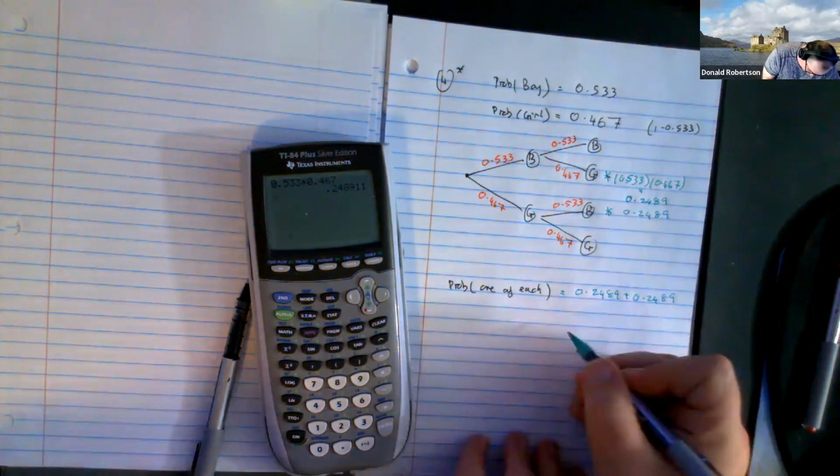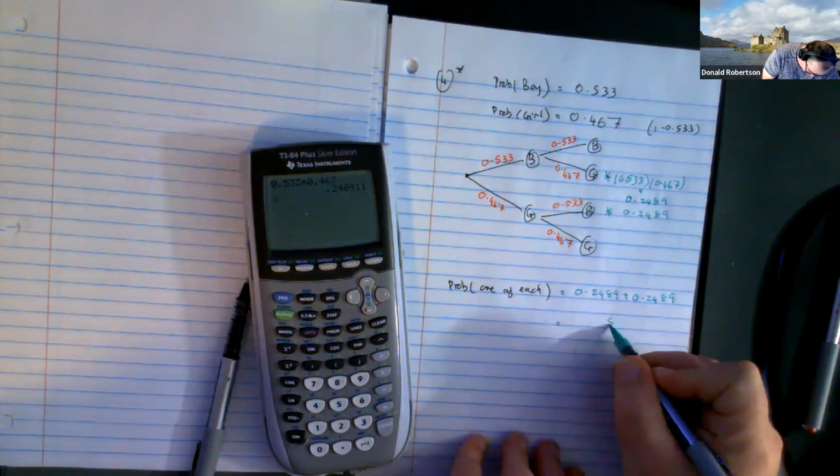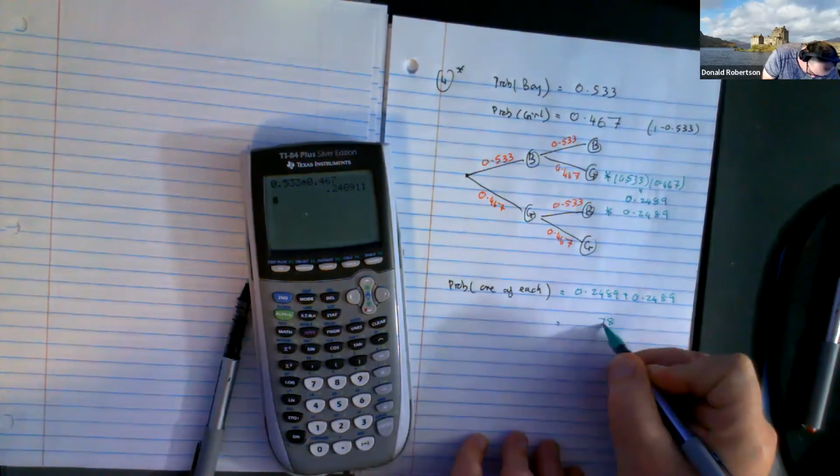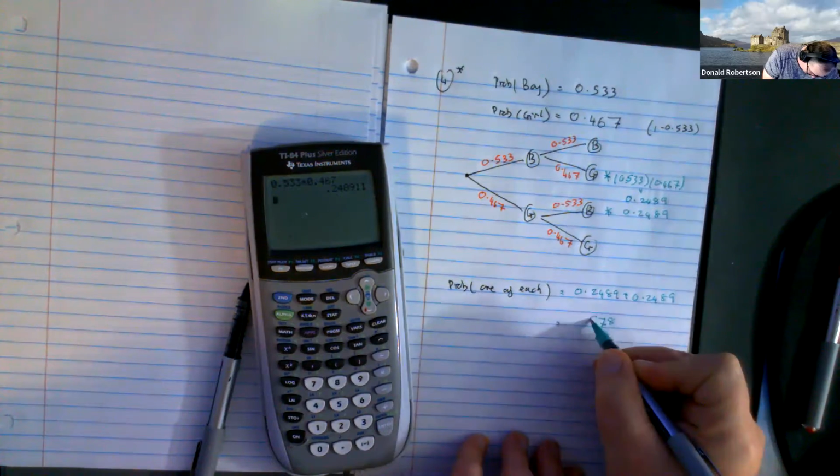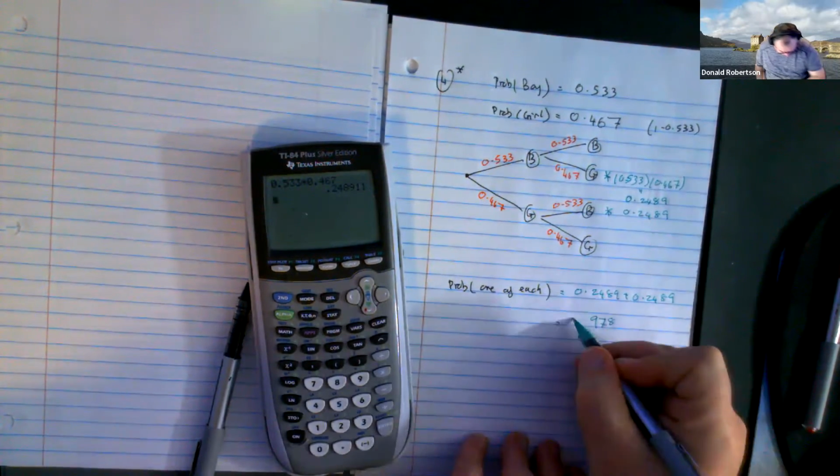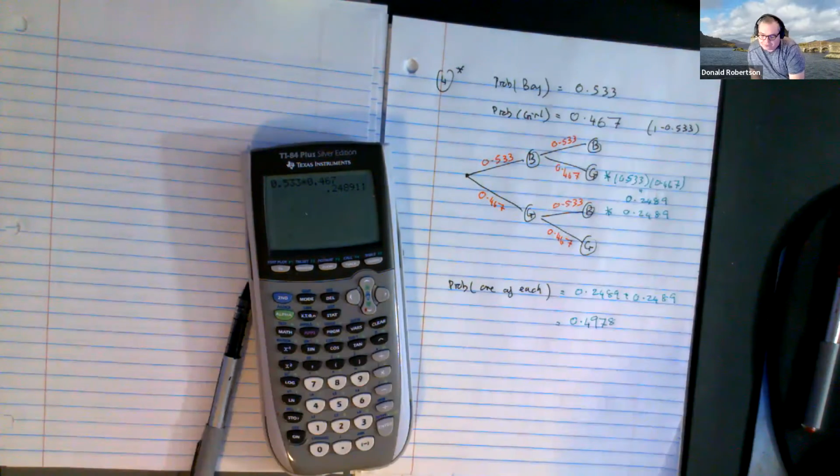And so if we do that, we get 8 carry 1, 17 carry 1, 9. It's almost 50% of the time, isn't it? It's about 49.78%, which seems reasonable, right? You get a boy and a girl. It's going to happen about half the time. You get one of each.